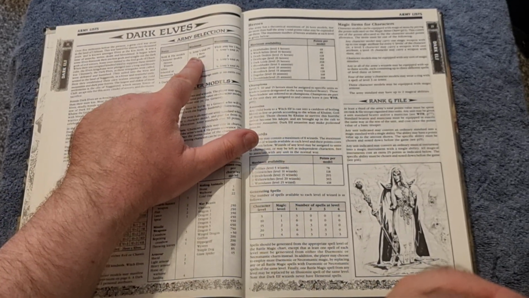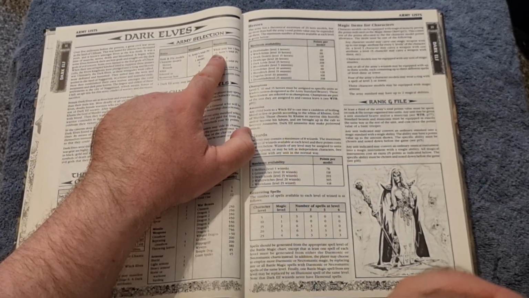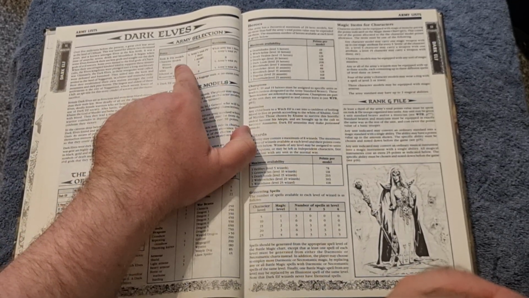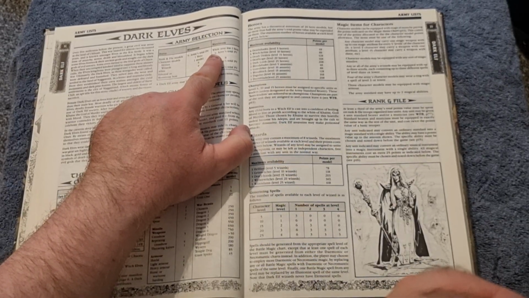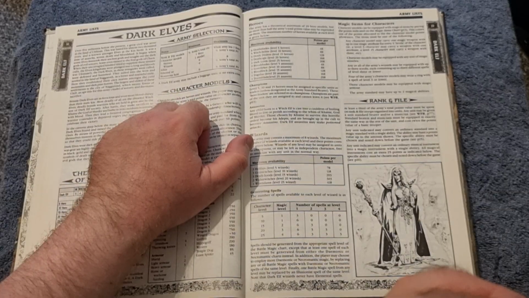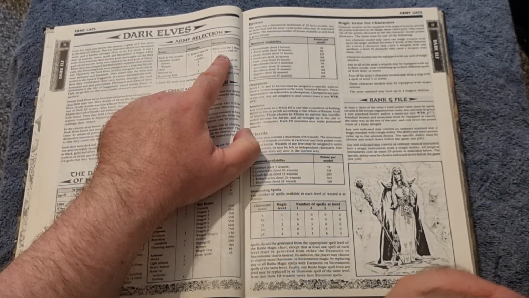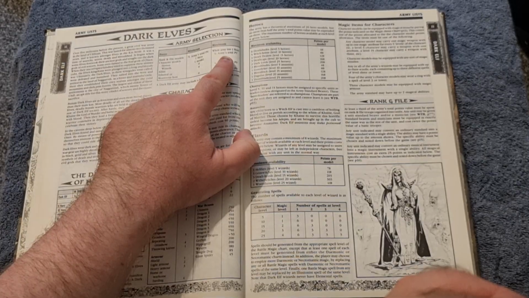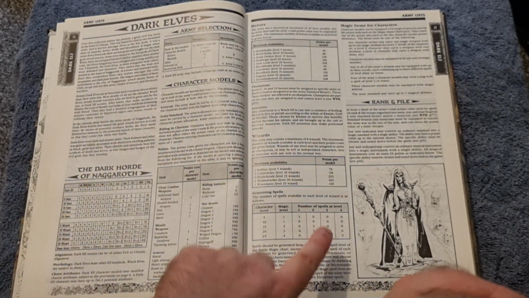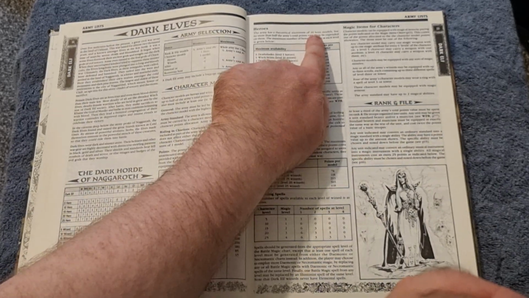You've got to have one hero. Infantry rank and file is the whole army less one character. You have to take a hero as the general, and then you can have up to half the army points. But it says down over here, sorry, maximum of 26 heroes.